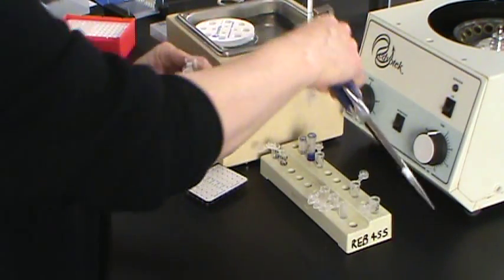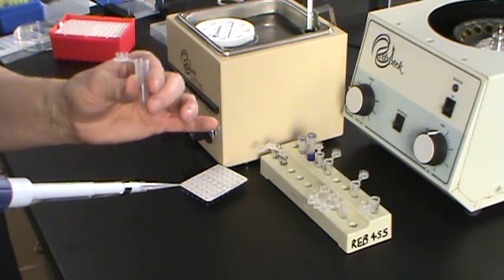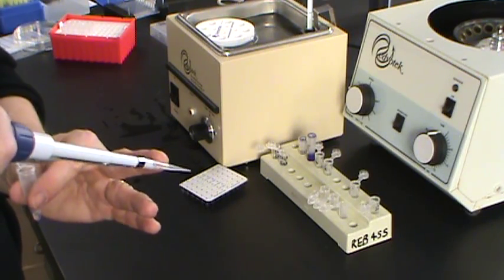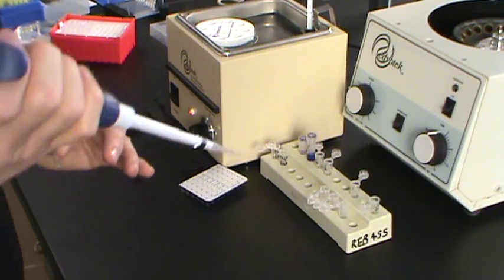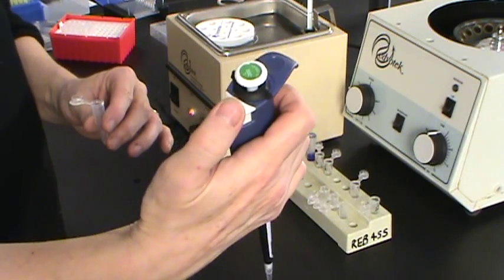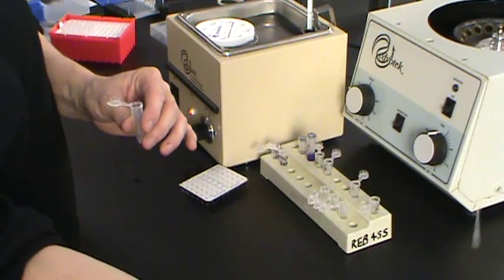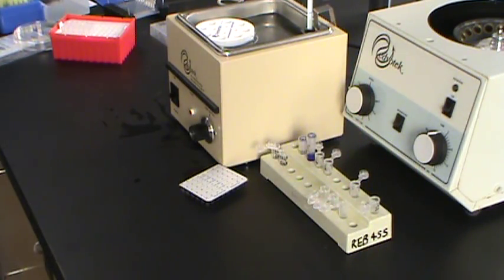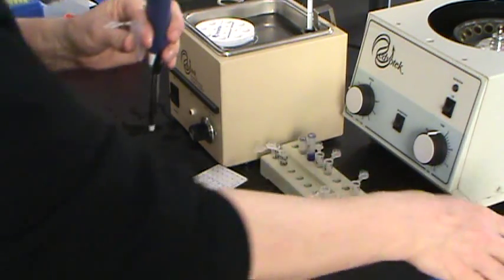And remember, I didn't at this point because I'm saving on tips and this is for demonstration, but anytime you're putting these tips into a new reagent, you should change the tips that you're using. We will have waste containers for the tips. On this particular pipetter, this white button ejects the tips. On the Edvotek pipetters, it is the blue button that's right here.